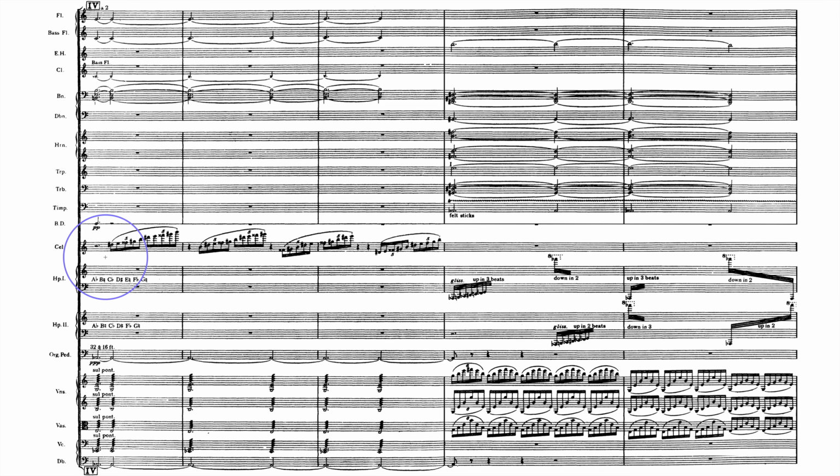As we did before, let's examine the textural elements, or the background elements, before we examine the foreground elements, because this movement is really about texture more than it is about motive or soloing.